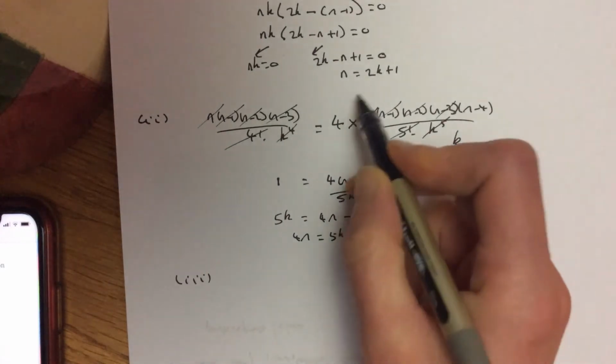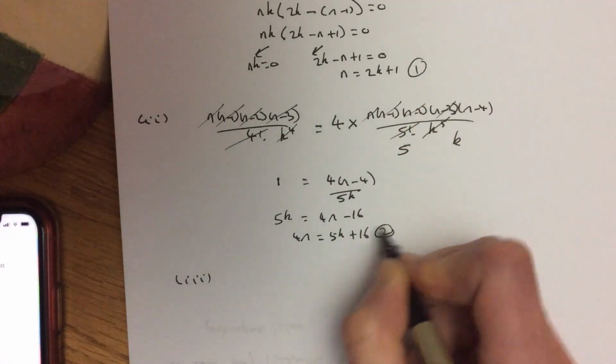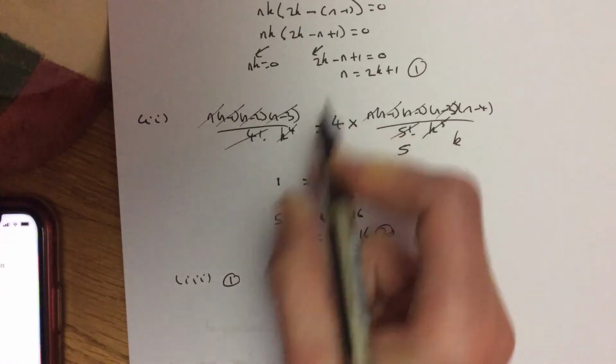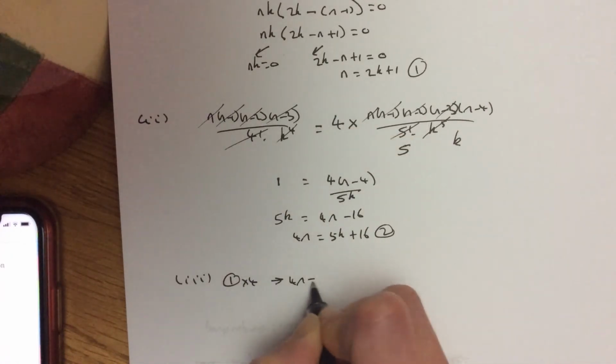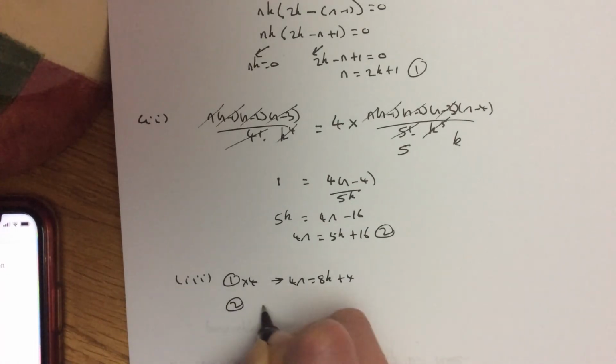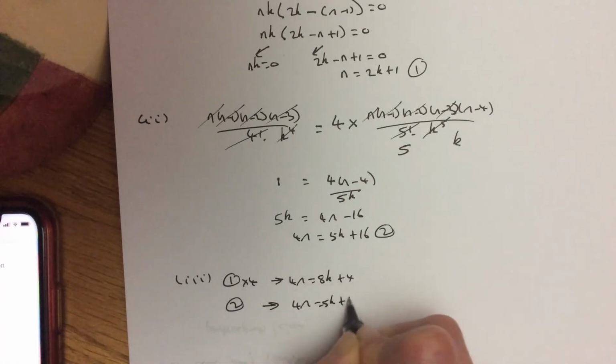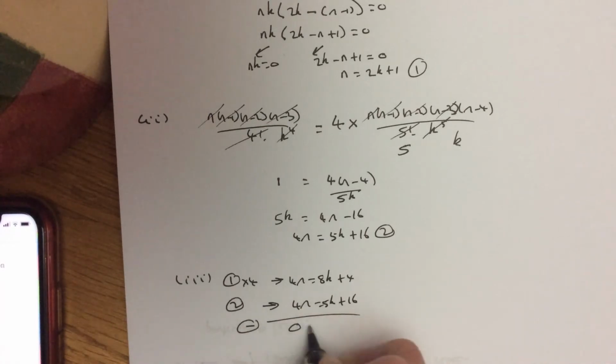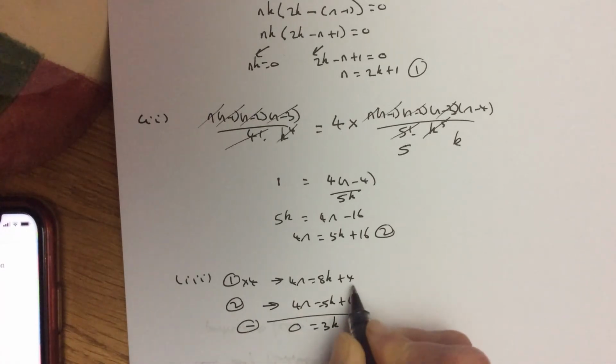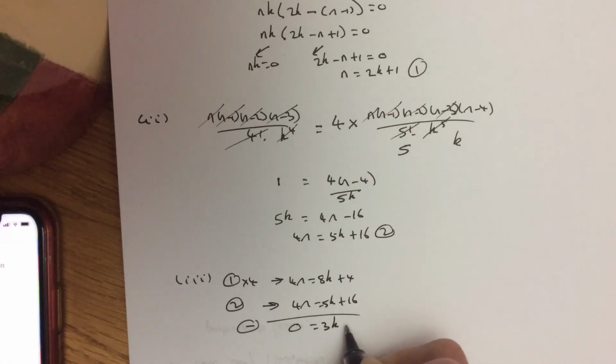Just solving them simultaneously. So you have equation 1 here and equation 2. So equation 1, if I take it and times it by 4, I will get 4n equals 8k add 4. Equation 2, keep it as it is. If I subtract these, that disappears. I've got 3k, 4 take away 16 is, let's double check that this is all okay before we go any further. So it's 4n equals 5k add 16. So subtracting those, 4 take away 16.